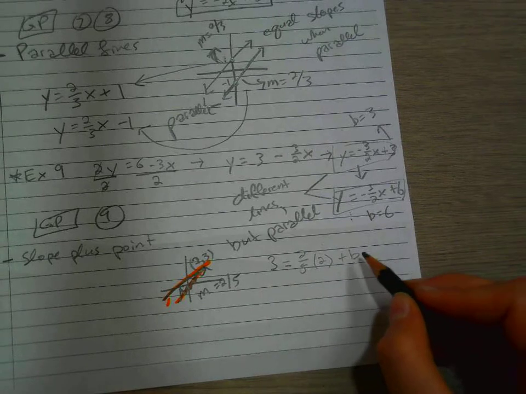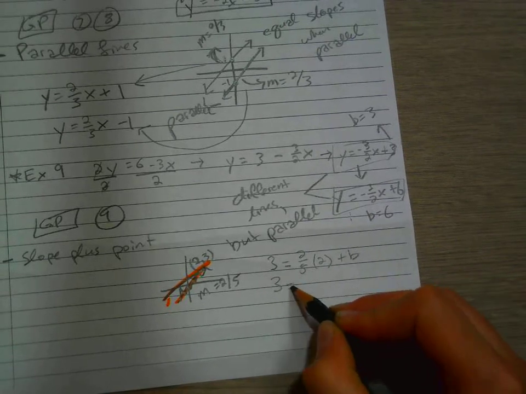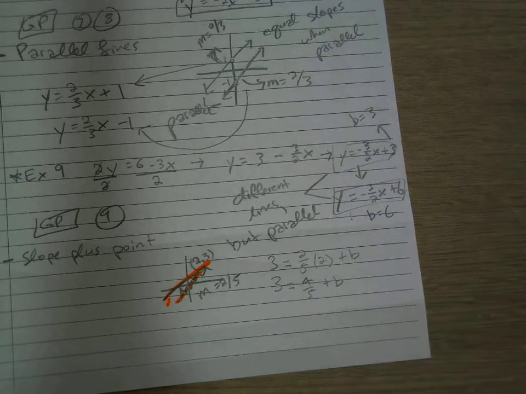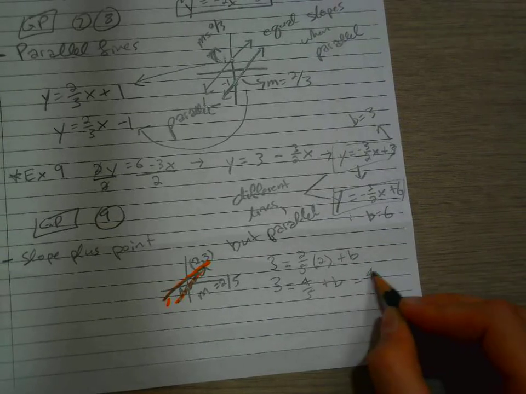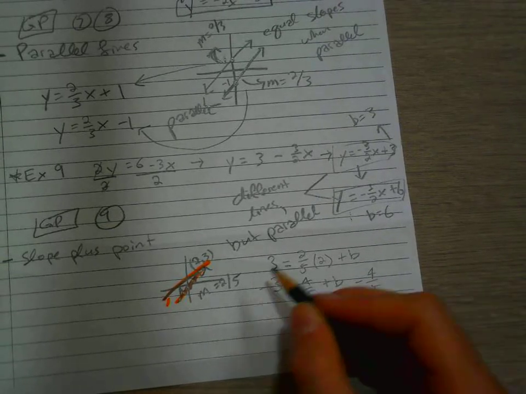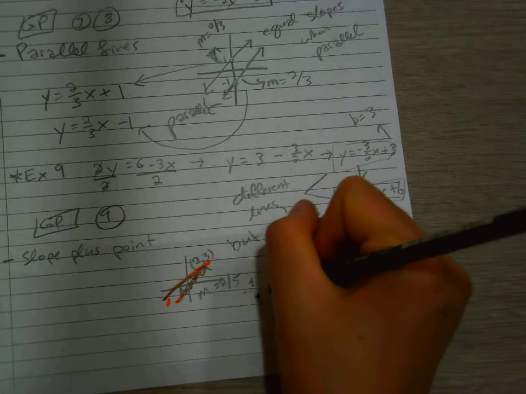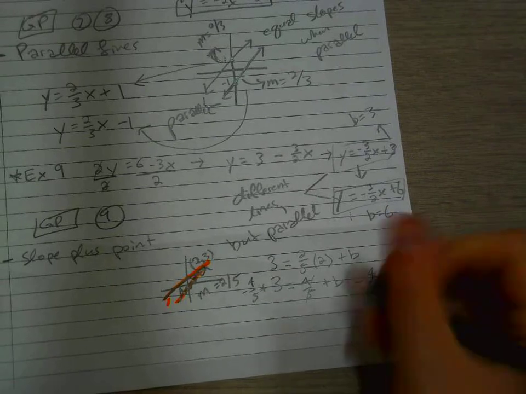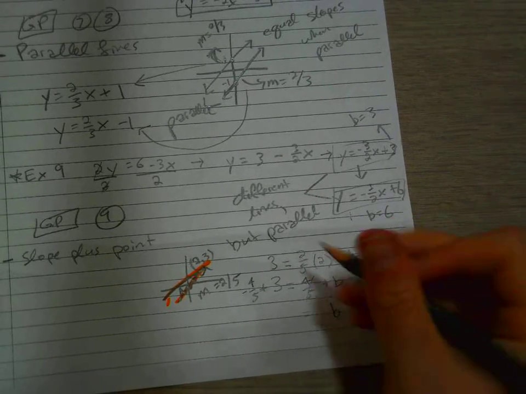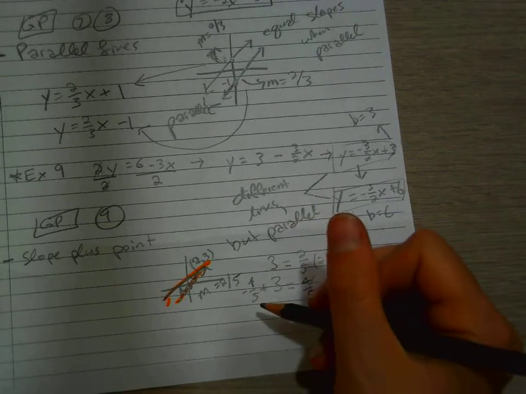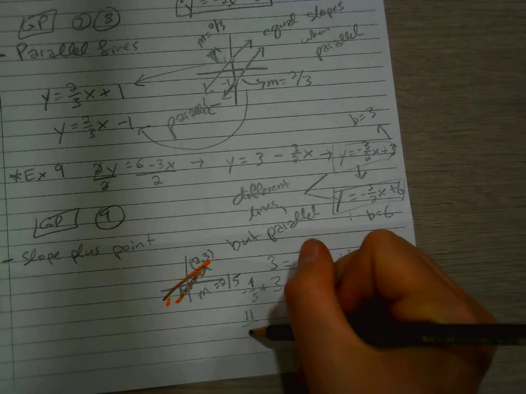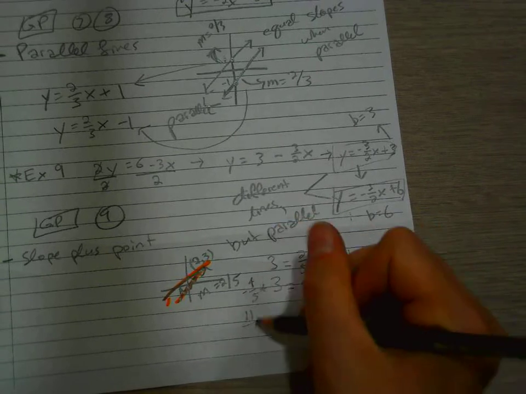We have to multiply these out, so 3 equals 4/5 plus b. If we subtract 4/5 from both sides, minus 4/5 on both sides, these cancel. We get b is equal to 3 minus 4/5, which is 11/5.